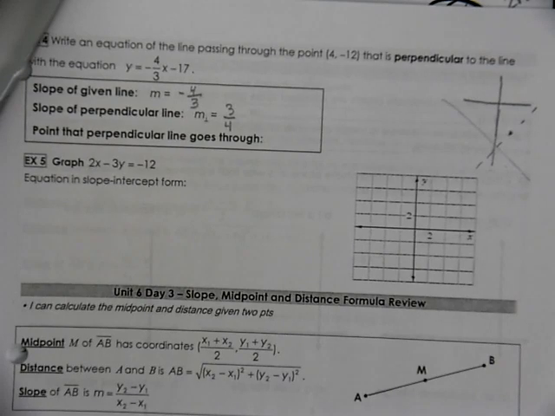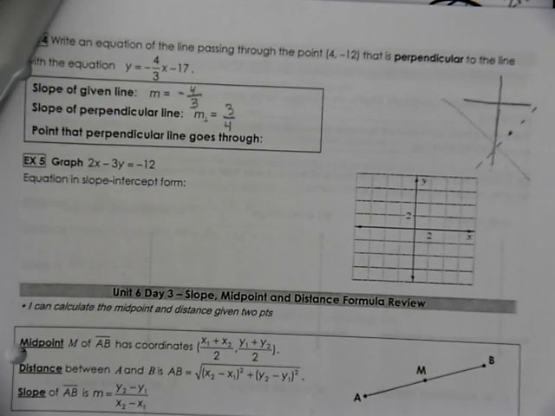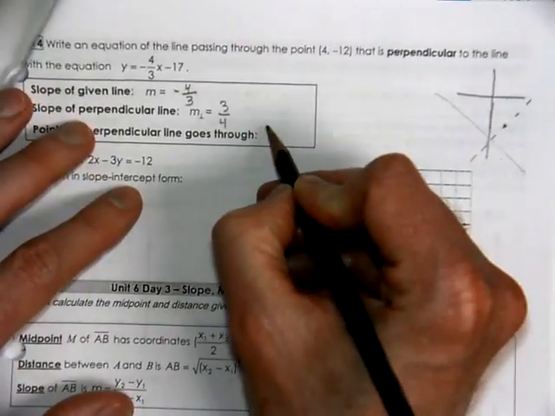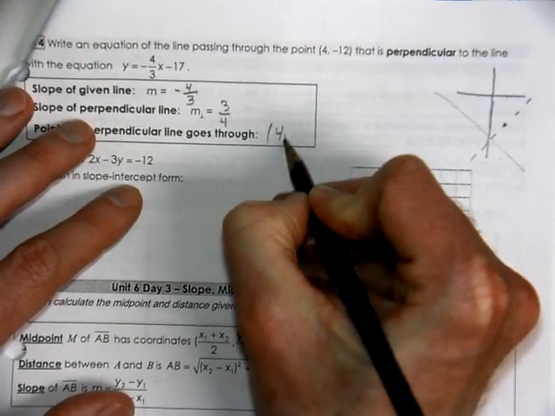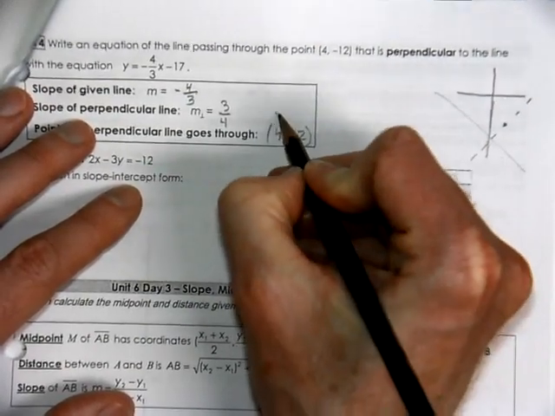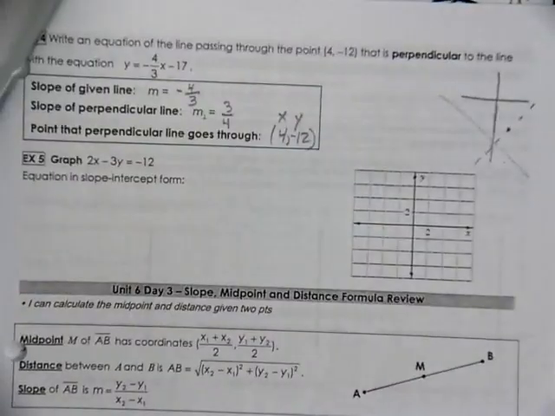So now it's going to be a positive 3/4. And the point, of course, this is going through is 4, negative 12. That's going to be our x and our y.